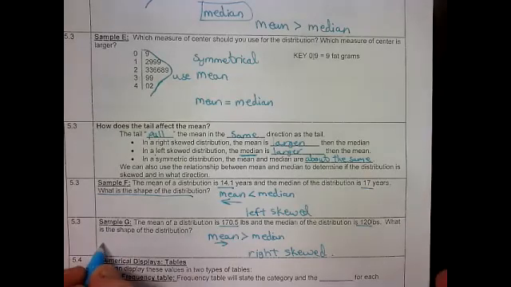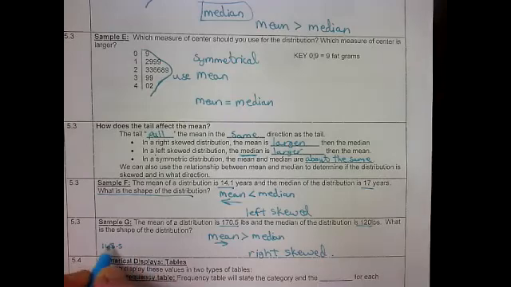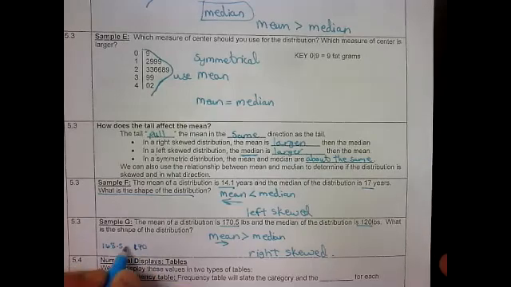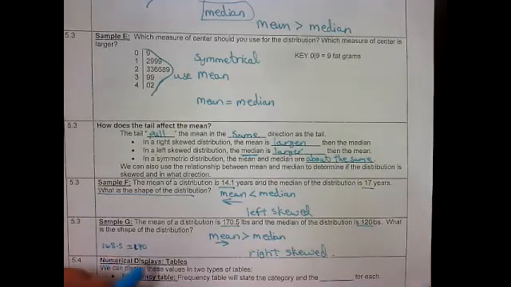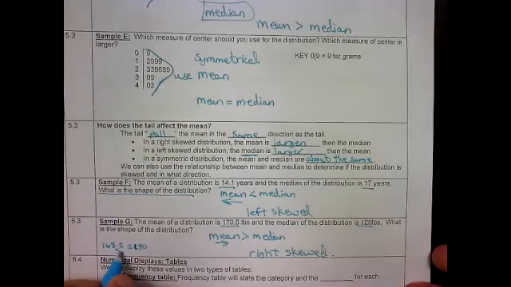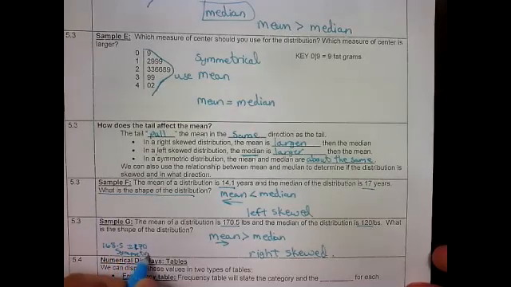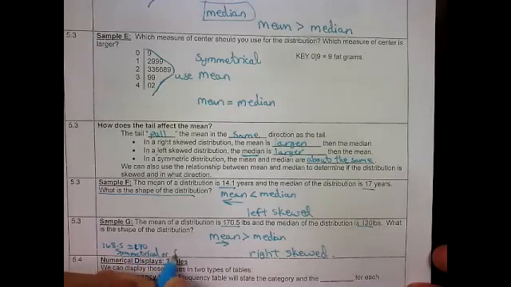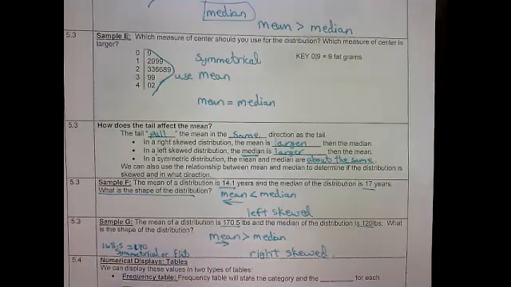If I had one that was like a mean of 168.5 and a median of, I don't know, 170, those are pretty close to the same, or 168.9 or 169. So that would be symmetrical or flat. Or uniform, which is flat.